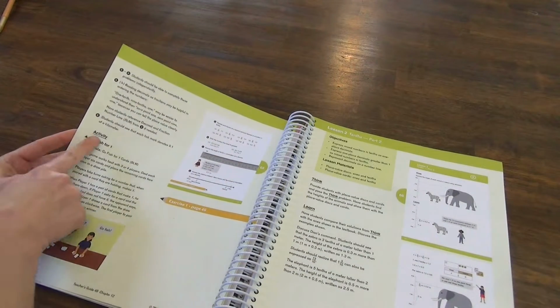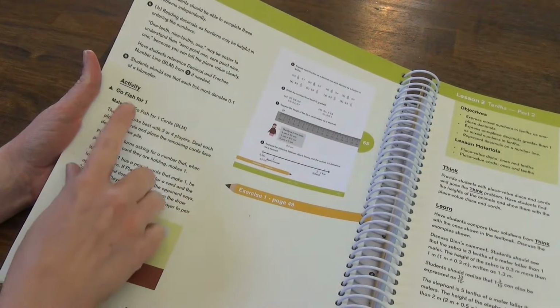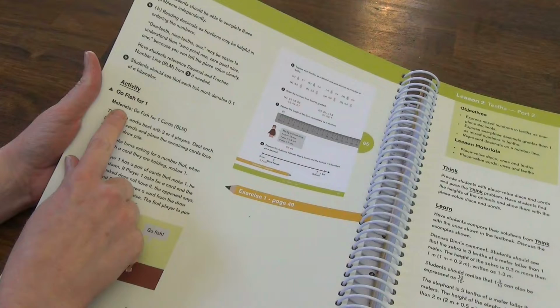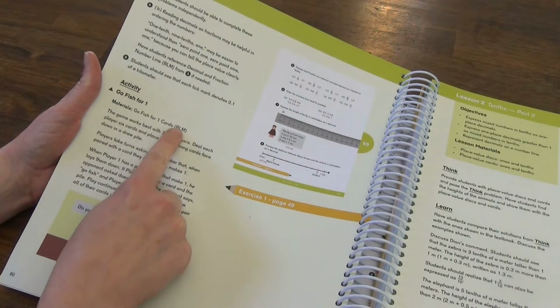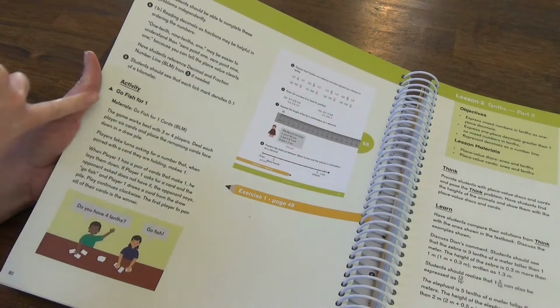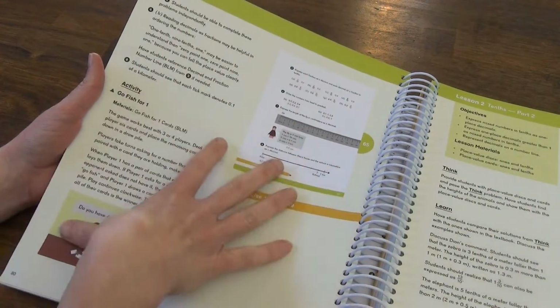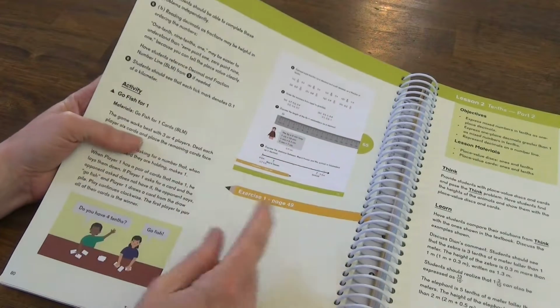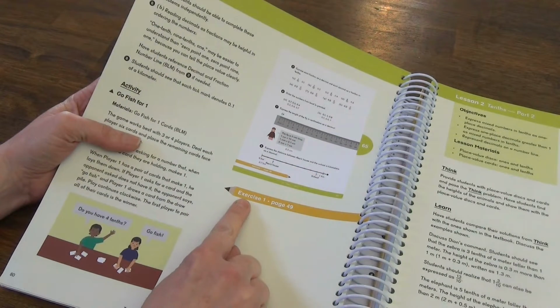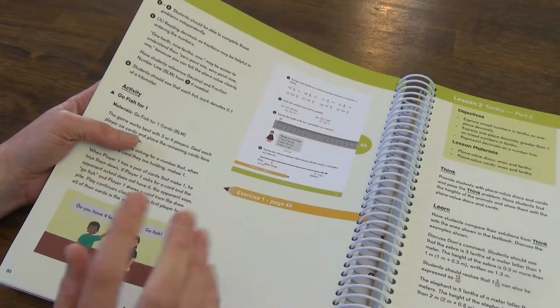Do section, and then it jumps to the activities. So for this lesson in the teacher's guide, we have an activity for Go Fish for cards, and this is BLM, Blackline Masters. That's a free printable that you can get. It tells you how to play it, and these are great ways to practice what you're learning. In your teacher's book here, you have exercise 1, page 49, and that is referring to your workbook page.